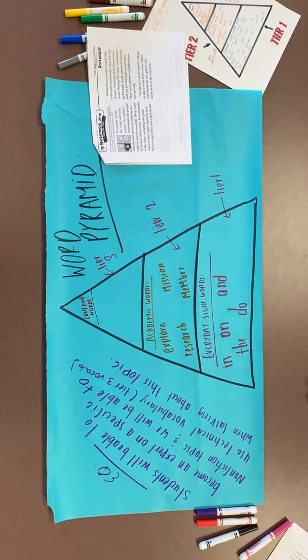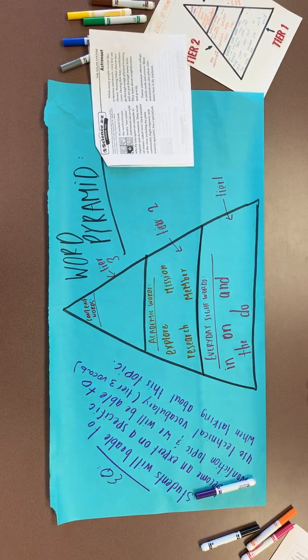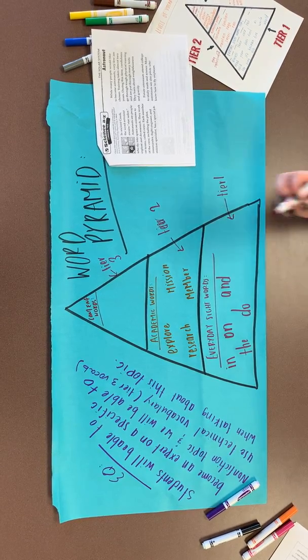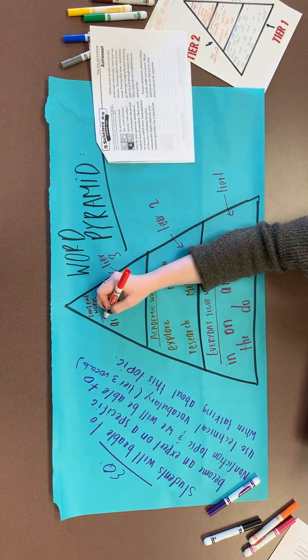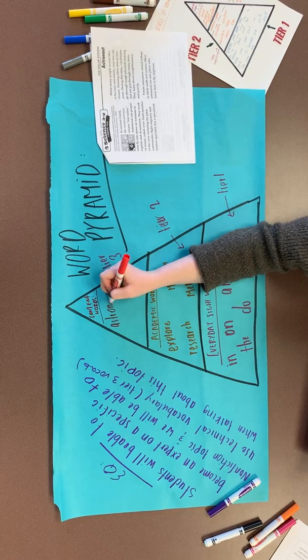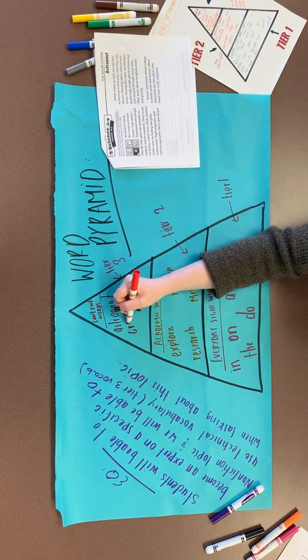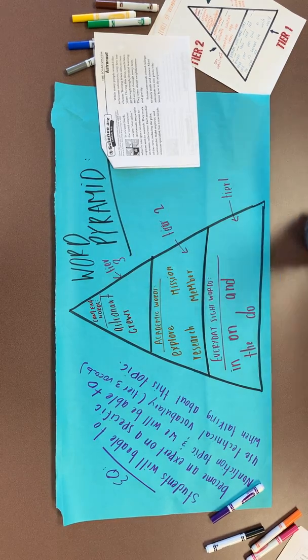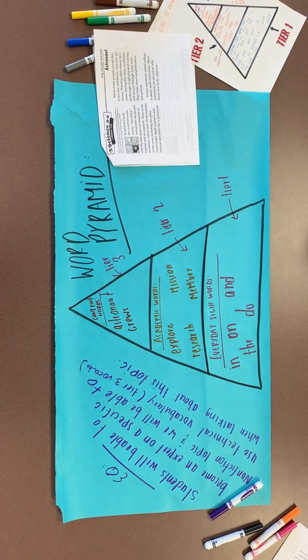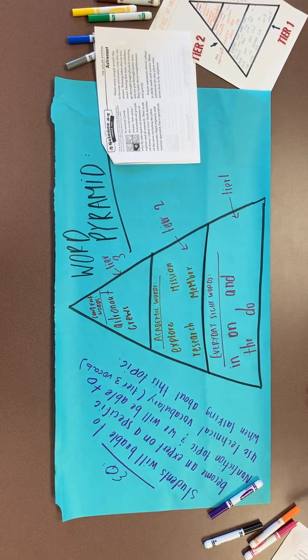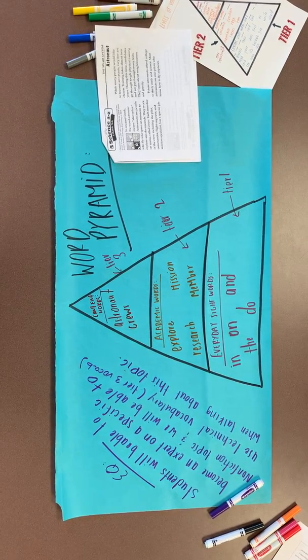And then some of our content-specific words that we learned from this beginning passage were words like astronaut, crew, and those are all for now. So now we're going to move on to our second paragraph.